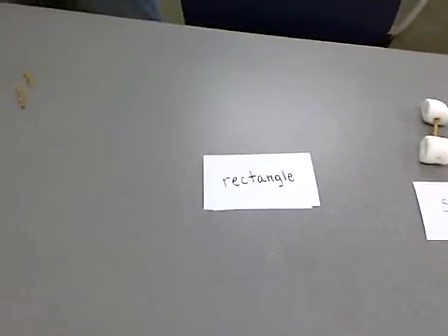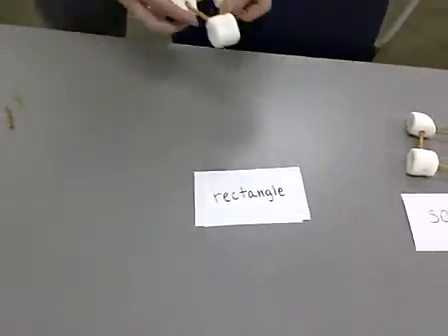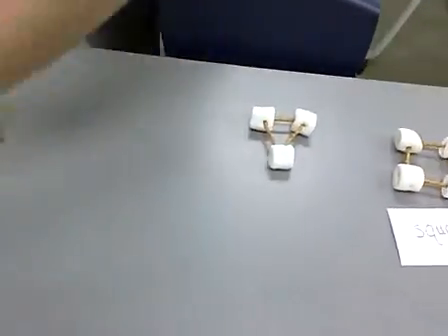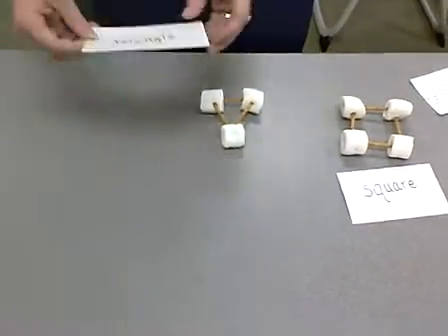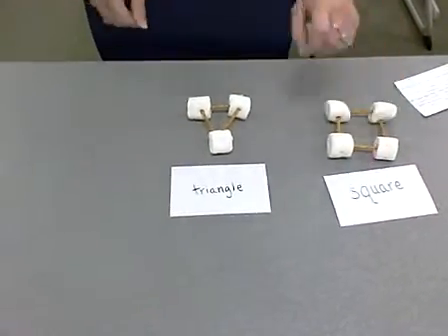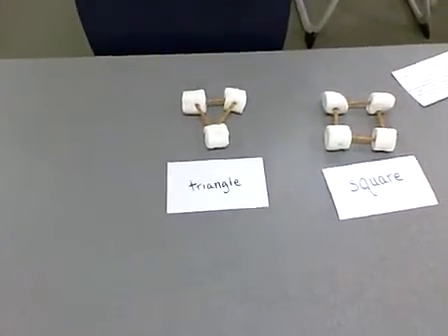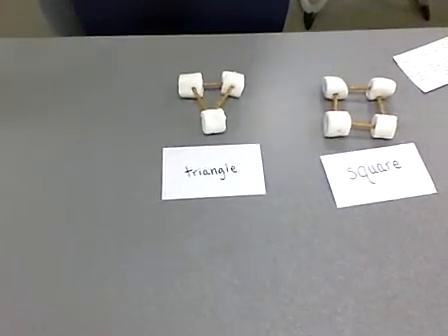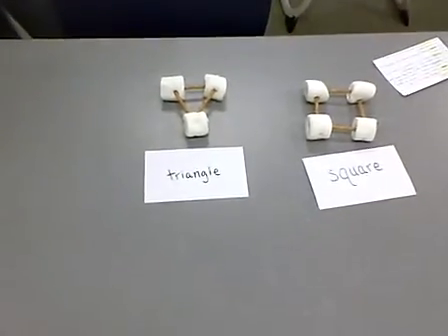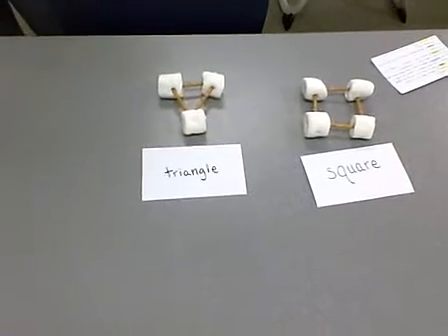And so now I have shown you how to make 4 objects, or 4 geometric shapes, using a square base and a triangle base.